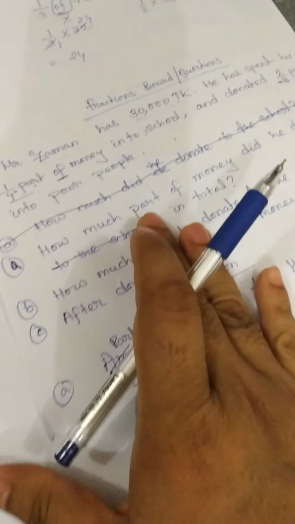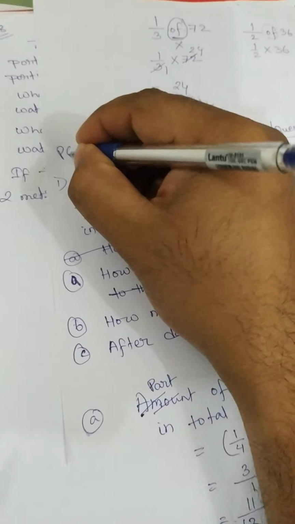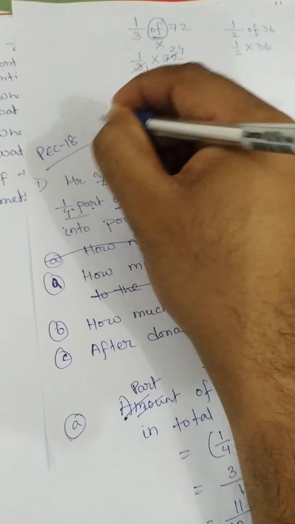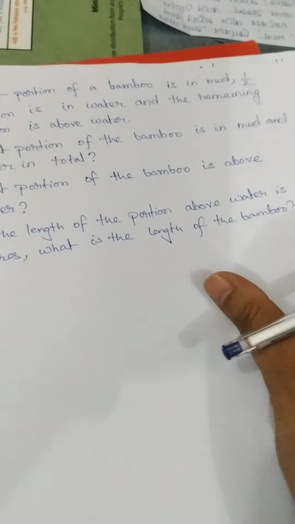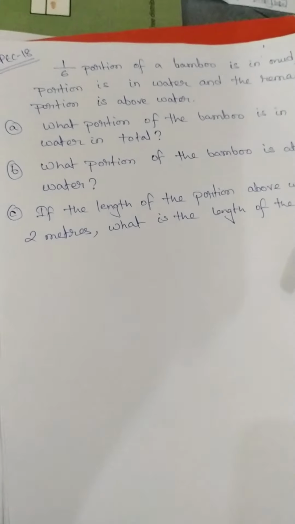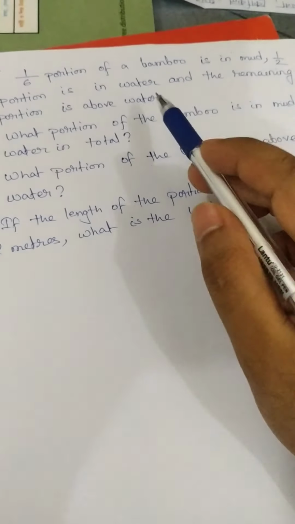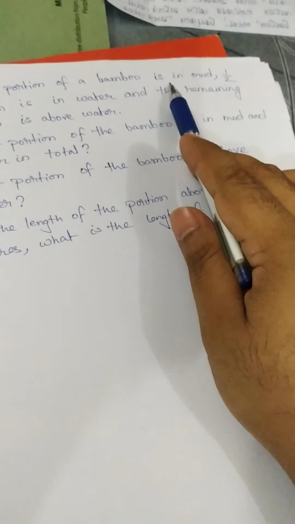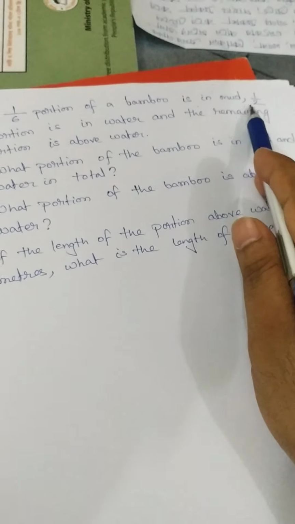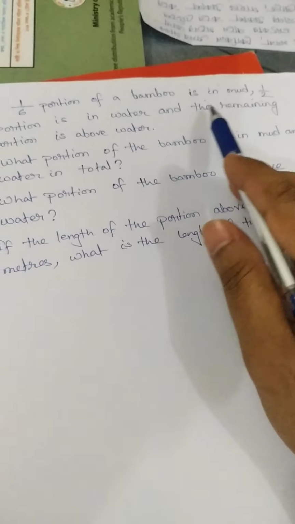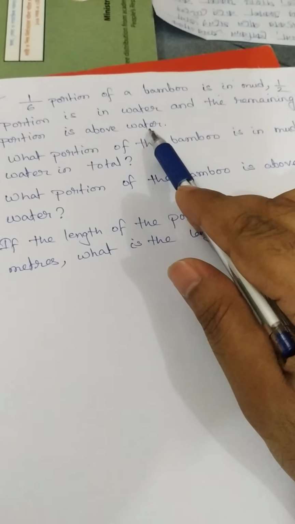This actually came in the previous, this was also part of PEC 2018. So next I will discuss another 2018 question. Here, please try and understand. 1/6 portion of a bamboo is in mud, half portion is in water, and the remaining portion is above water.